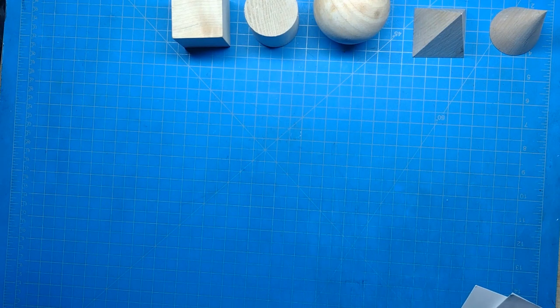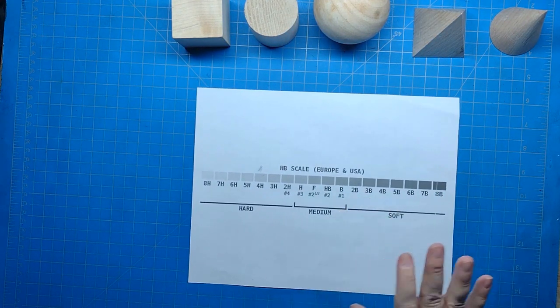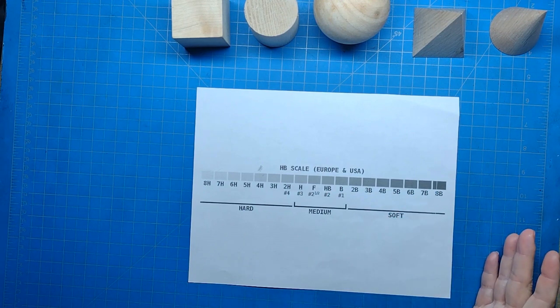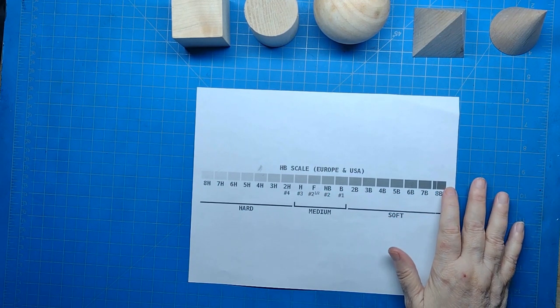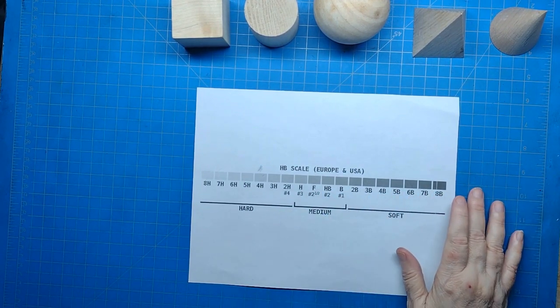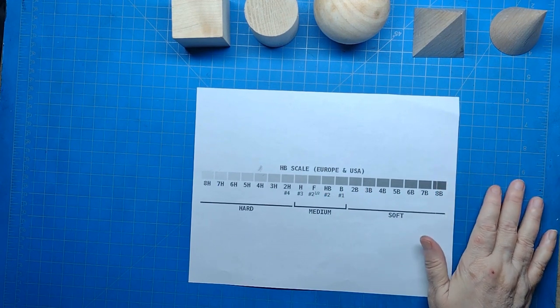Now, speaking of pencils, I think the next thing we need to review is what options you have. What we have here is a standard pencil scale. Some will go 9B to 9H and just straight graphite. There are others where you have a combination of carbon and graphite, and it can go higher.